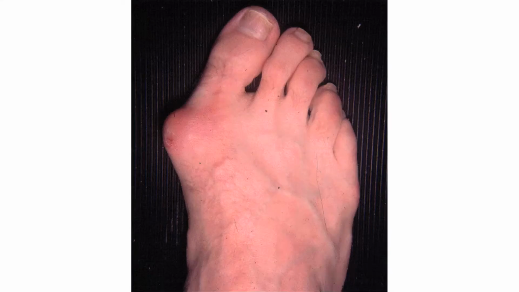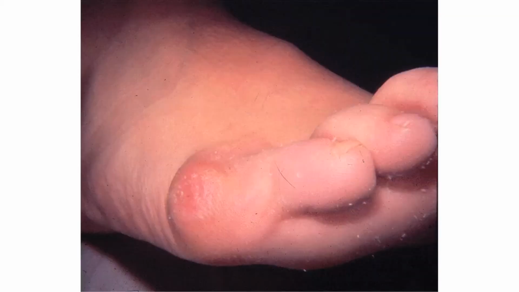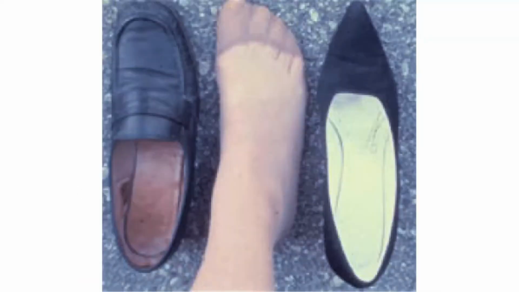This is a photo of one of our patients with a large painful bunion. As you can see, it's on the inner aspect of the foot. Another patient develops pain on the outer aspect of the foot, and this is called a bunionette deformity. These can be painful and difficult for one to find comfortable shoe wear with this deformity.